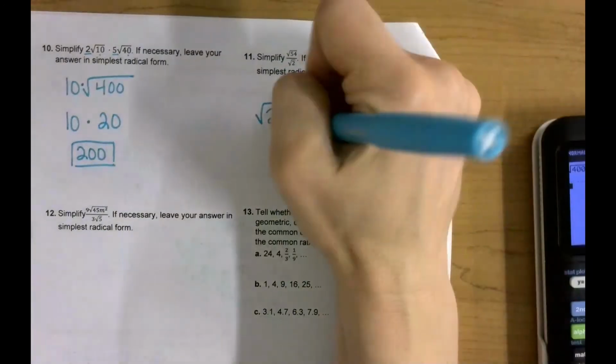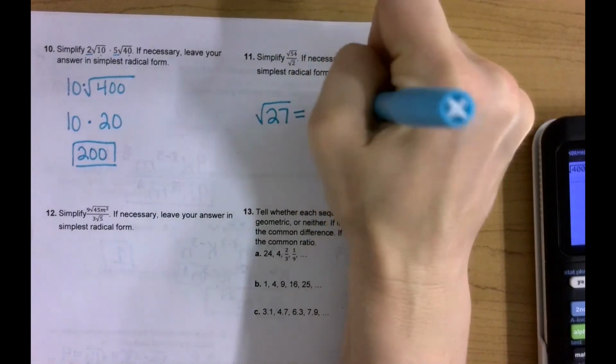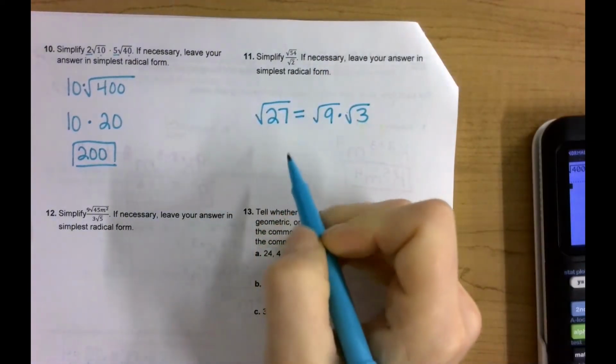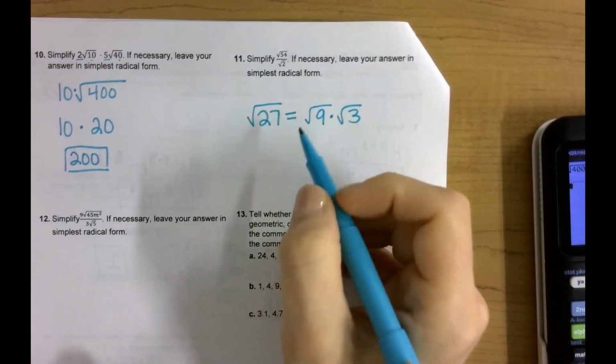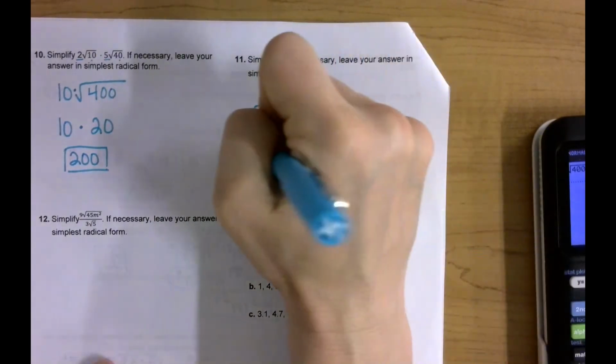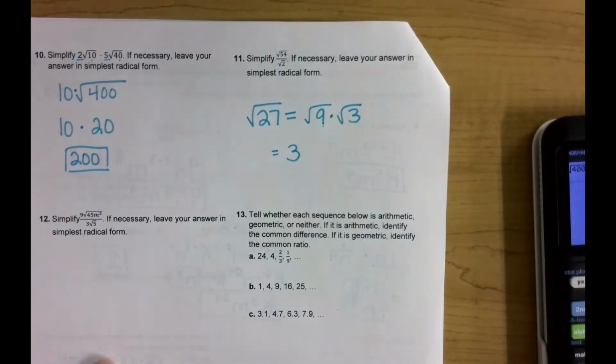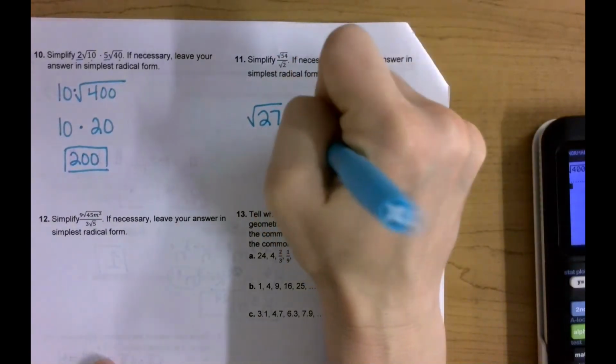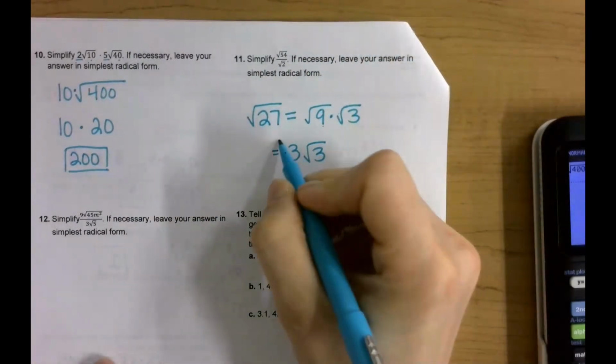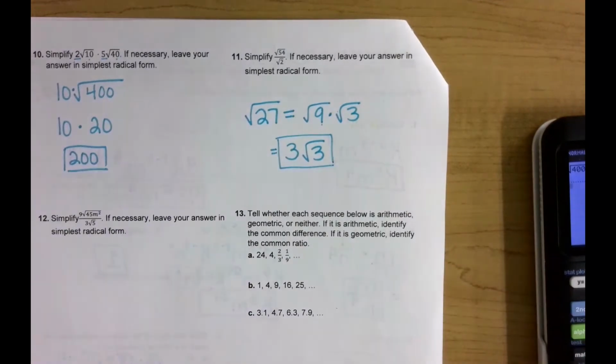So I'm going to rewrite it as the square root of 9 times the square root of 3. This is an equivalent expression. Then I can break it down further. The square root of 9 equals 3, so I would take that out of the radical. And the square root of 3 is irrational, so I have to keep that under the radical. This is our final answer.